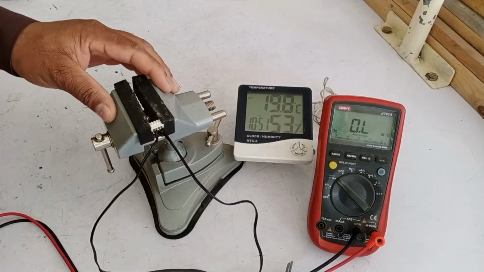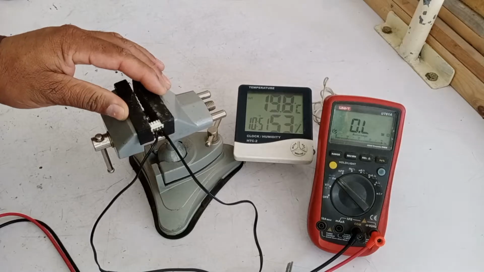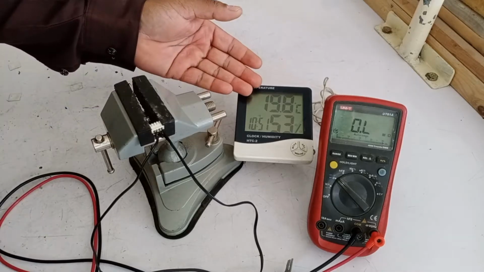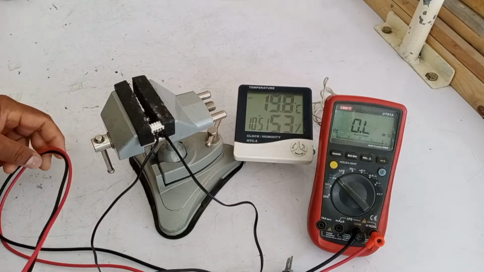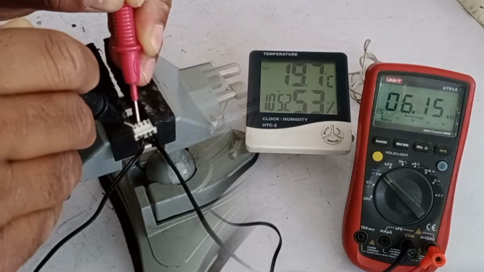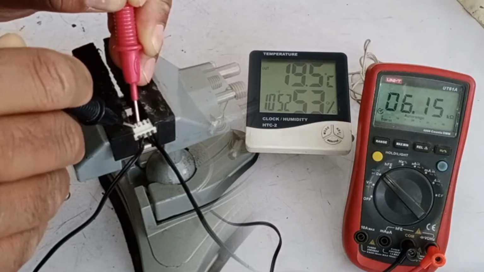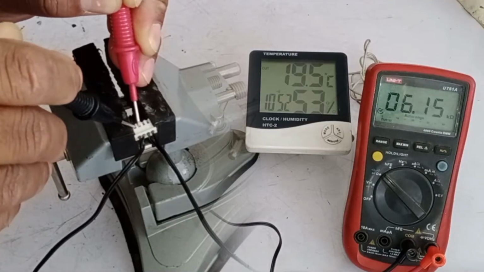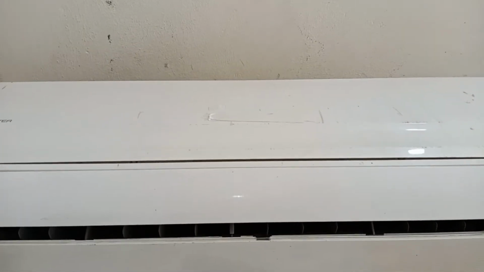Now let's talk about the resistance value of the room temperature sensor and what it should be. The current room temperature is 19.8 degrees, so we will check it accordingly. When we test it, it shows a resistance value of 6.15 kiloohms, which means this is its value at 20 degrees. The unit's display is showing an E2 error. Let me give you the complete details about this error.